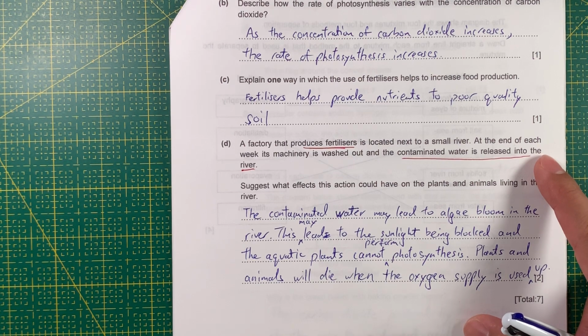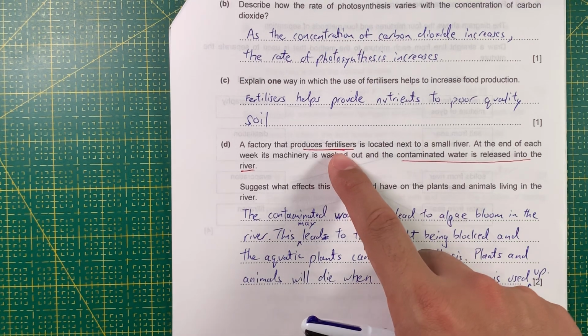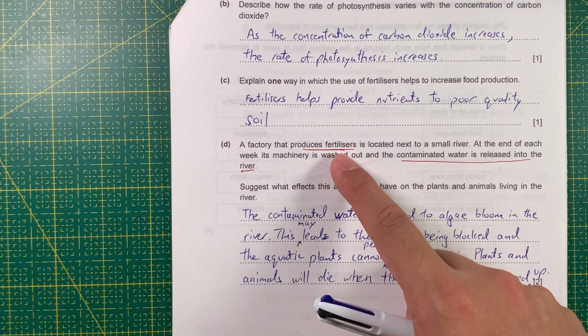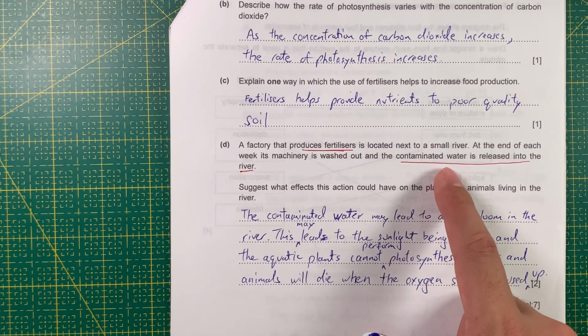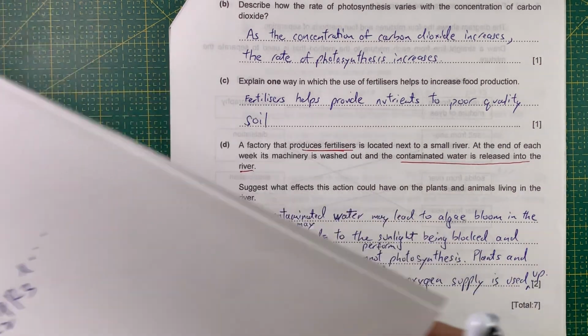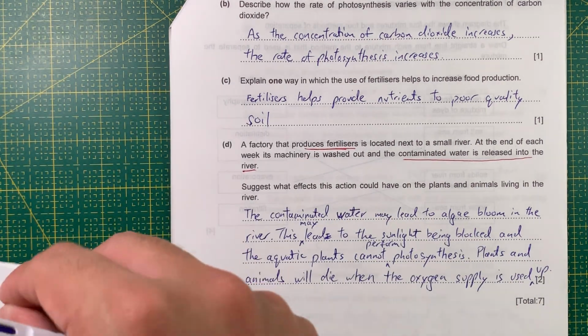this contaminated water that is full of fertilizers, and which also contains lots of phosphates, into the river or water body, it will lead to algae bloom. So what does algae bloom do to the river or to the aquatic animals?